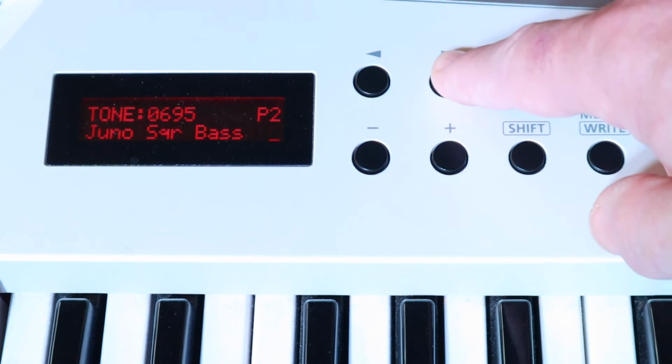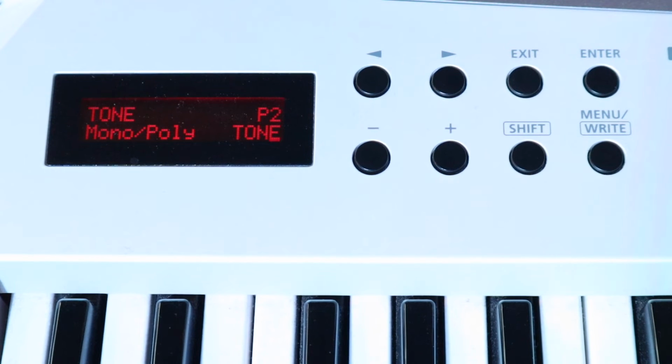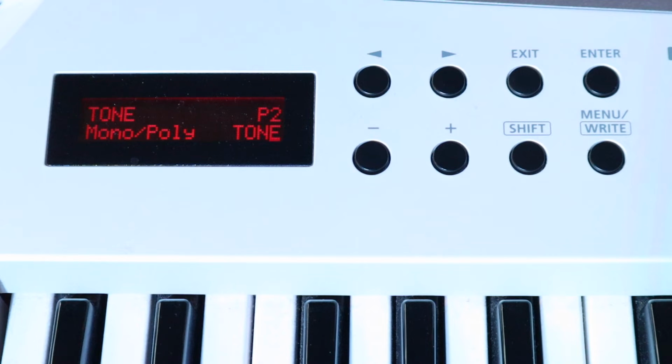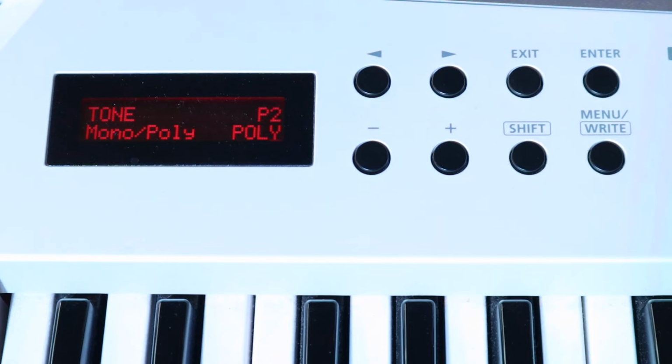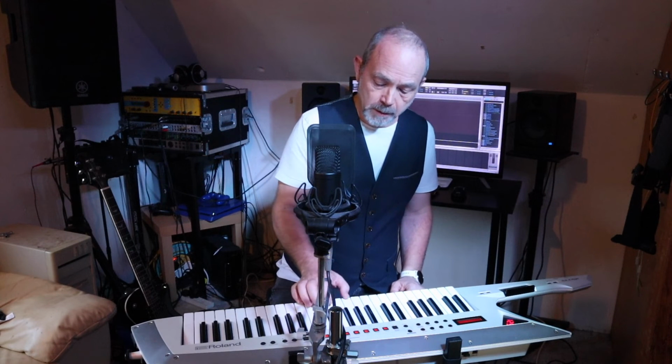So now I've got to 95, and that's my second tone, and I can play that. But that's in mono, and of course I'm playing the guitar in poly, so I need to change that as well. So I'm just going to click on the right arrow, and I've clicked on that 4 times. And that takes me back to the mono poly screen, and I'm going to click on the minus key here once again to turn it to poly.